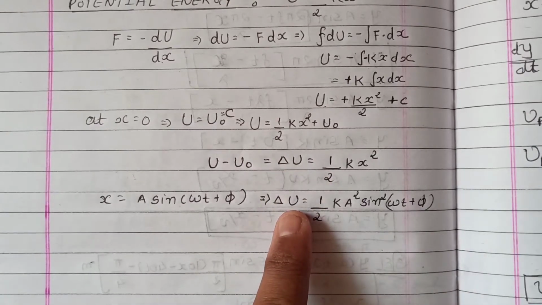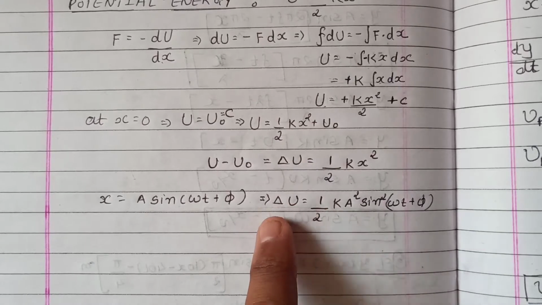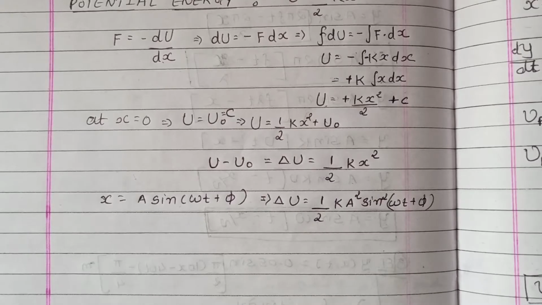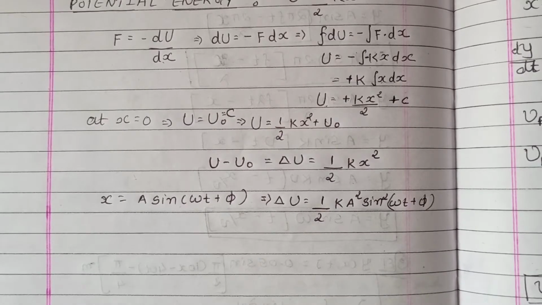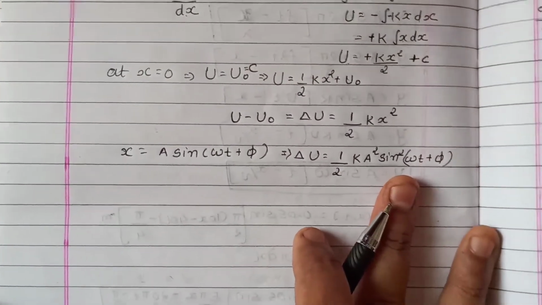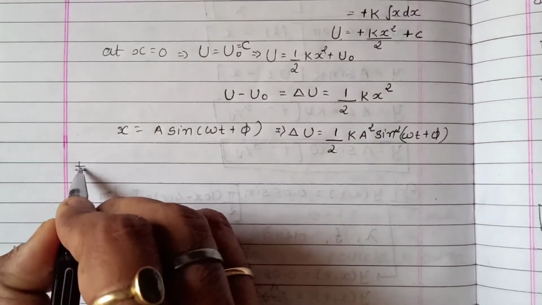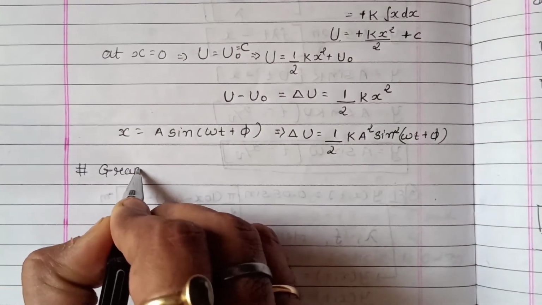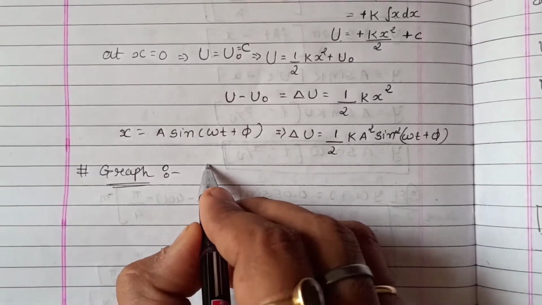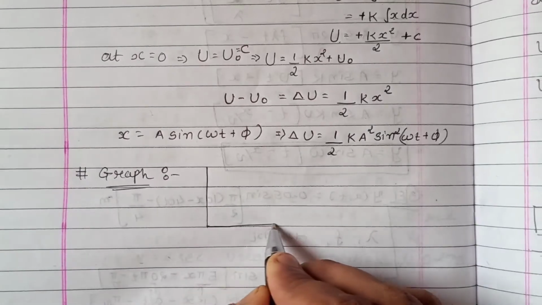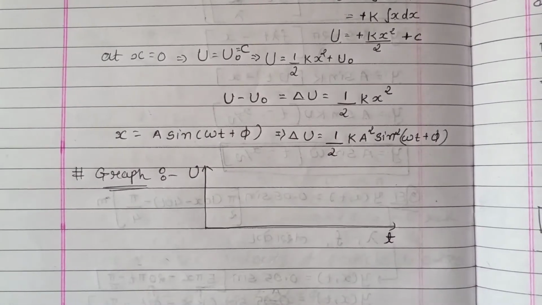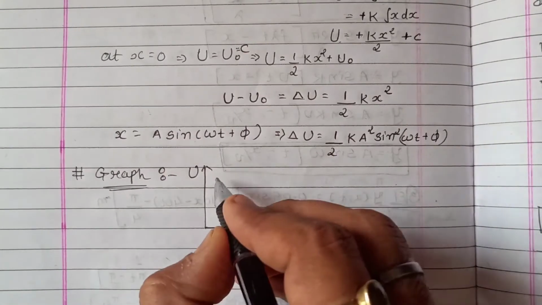So we can say delta u changes periodically with time, with phase. The graph in terms of time. Okay, the graph of potential energy, this is very simple. We have to see the graph of potential energy versus time. This is the u versus t graph. Okay, so the graph is just like that.